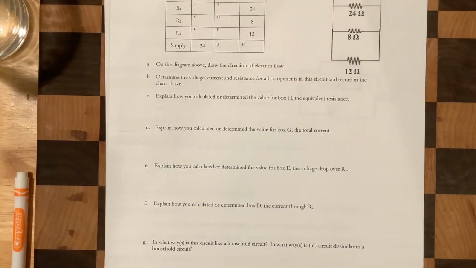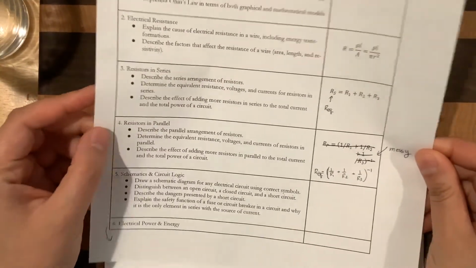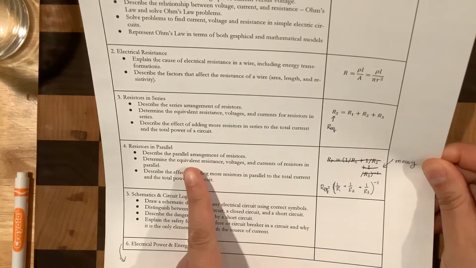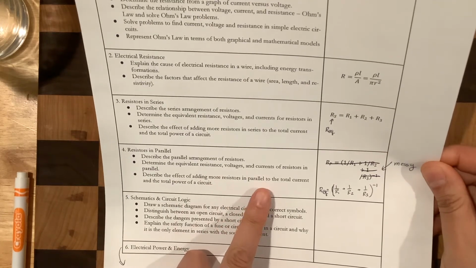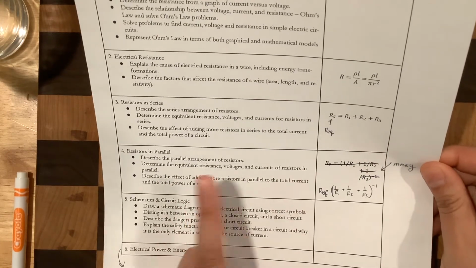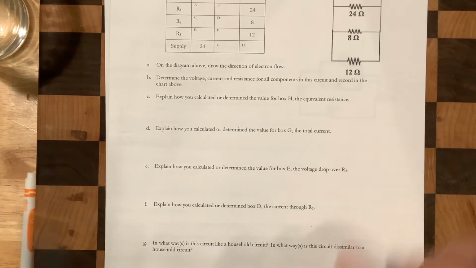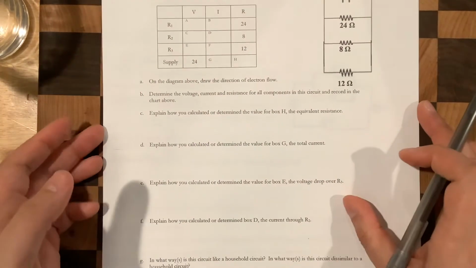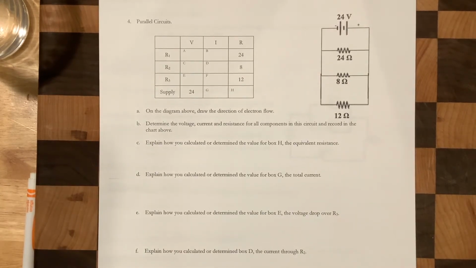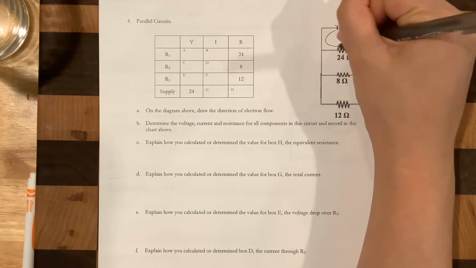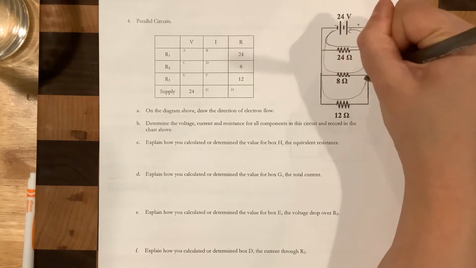Next, we are on to parallel. And from a parallel circuit, you should be able to describe what a parallel circuit is, calculate its equivalent resistance, voltage, and current, and describe the effect of adding more resistors in parallel: the total current increases and the power of a circuit increases. So let's take a look at my system. It says in the diagram, draw the direction of electron flow. Electrons flow from negative to positive, and it actually makes three little independent loops here, just like that.